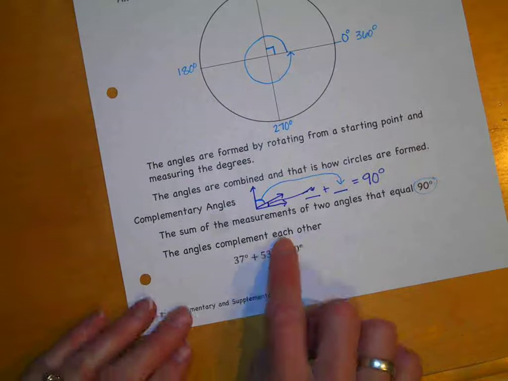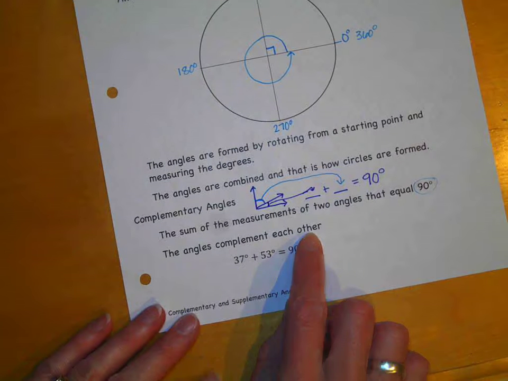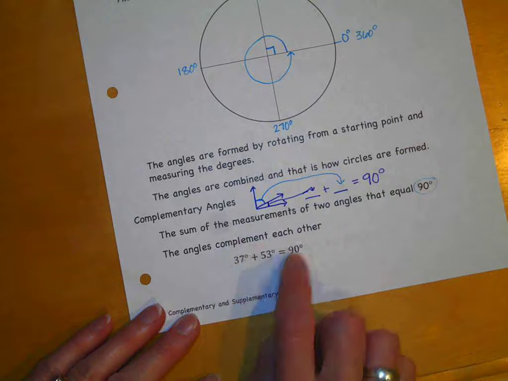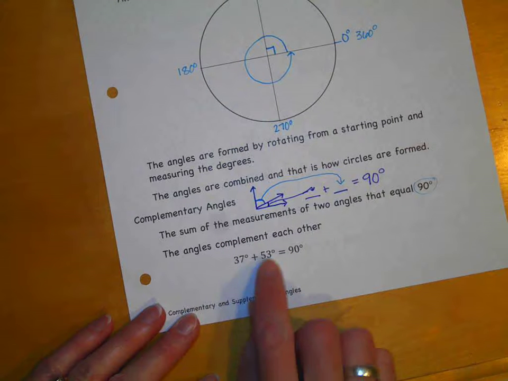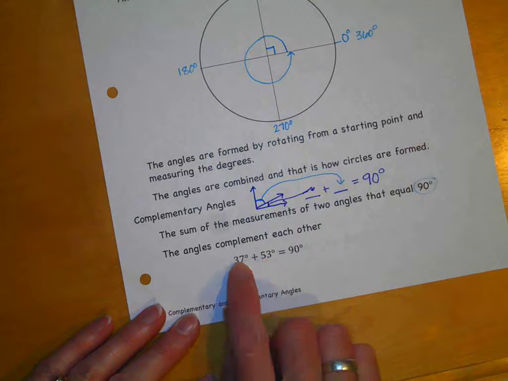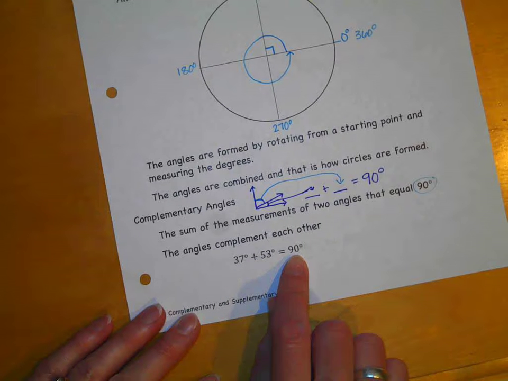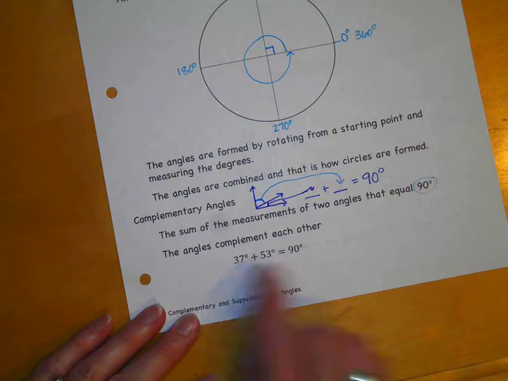Okay, some examples of this. The angles complement each other, and what that means is complement means they have to add up to 90. So 37 degrees plus 53 degrees, when you add those two numbers together, they should equal 90. So let's check it. 3 plus 7 is 10. Regroup the 1.